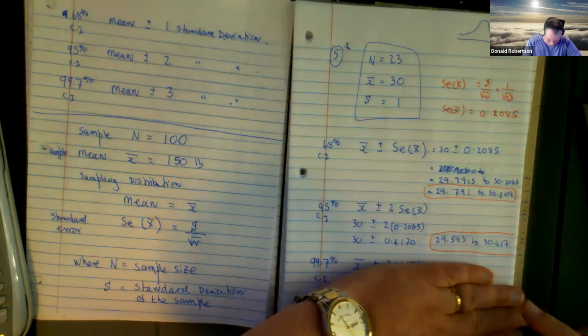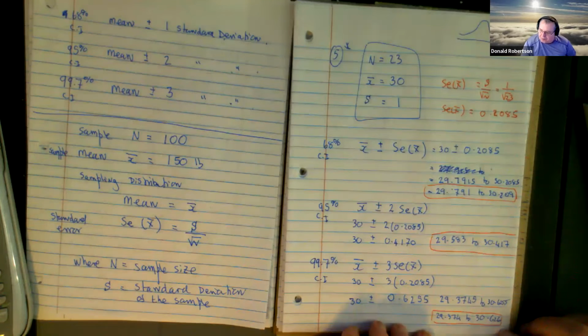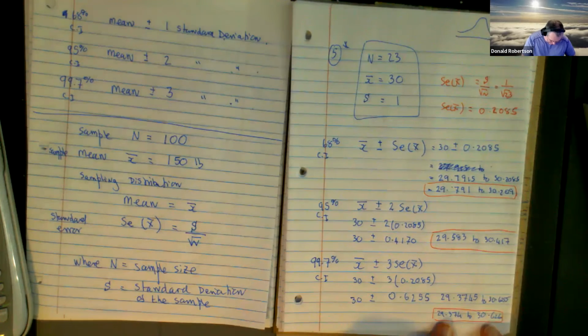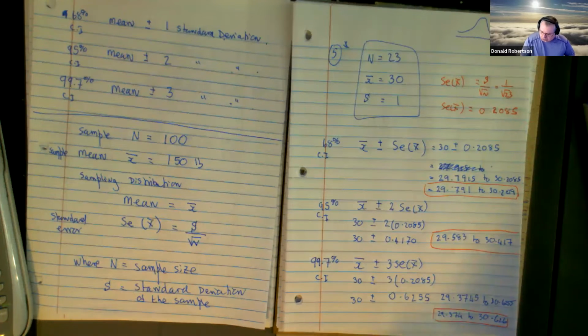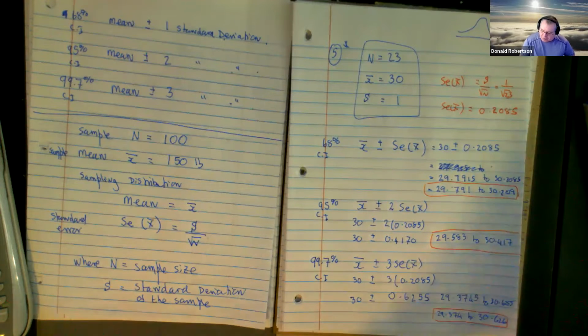I'm 95% sure it's somewhere in that range. And I'm pretty much certain, 99.7%, pretty much guaranteed, that the answer is somewhere in that range. Would you agree that that's quite a narrow range of values? So if he was talking to someone and they ask, what does your car get, he's going to say, oh, somewhere between about 29 and 31. You probably wouldn't give all these decimals. So we know within 99.7% sure, not 100% sure, but pretty much sure, that the answer is somewhere in that range, 29.374 to 30.626.